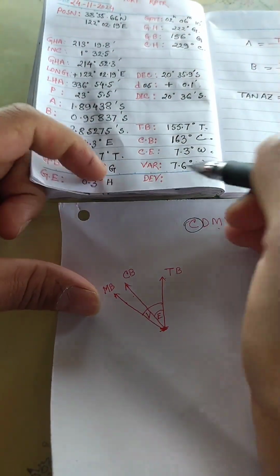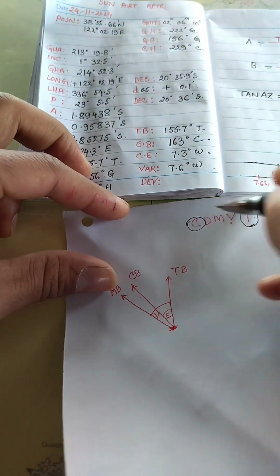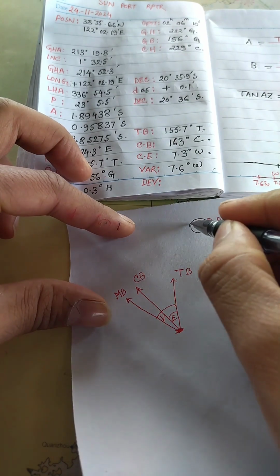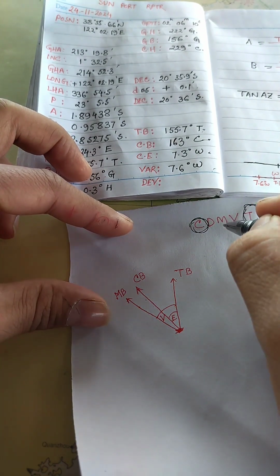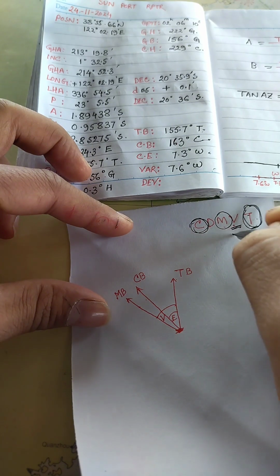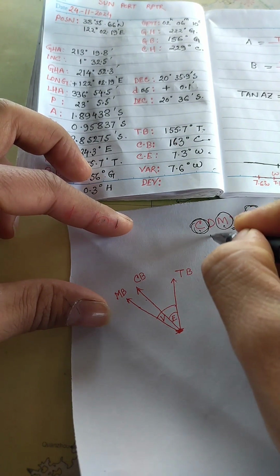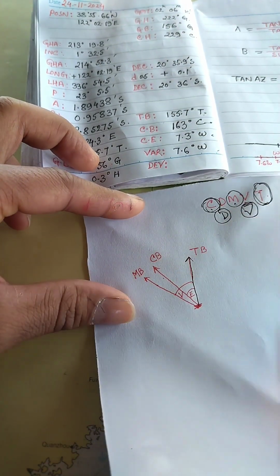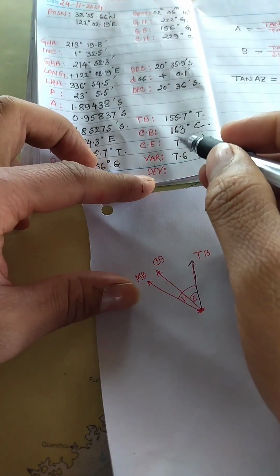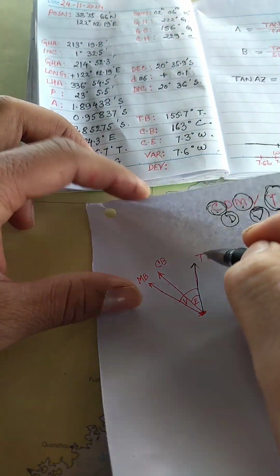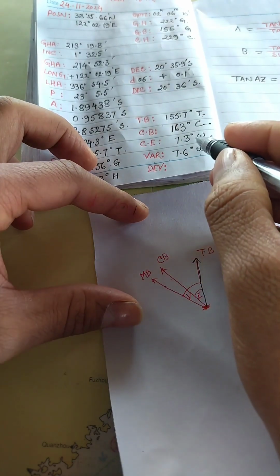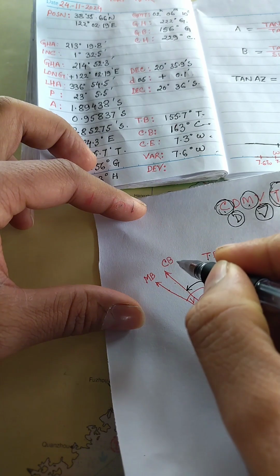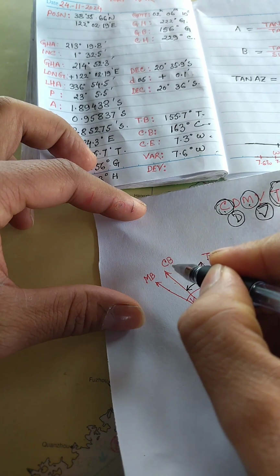Guys, for understanding how to find the deviation, you should know how this deviation, variation and compass error came. Between your true bearing and compass bearing is your compass error, remember, and between magnetic bearing and true bearing is the variation. And between compass and magnet is the deviation. So guys, if you draw a line, this is a true bearing, draw the true north, and first apply your compass error. Compass error is between true bearing and compass bearing, so it is west, so from true to west, this is your compass error, up to the compass bearing.